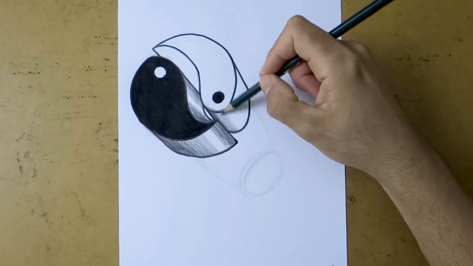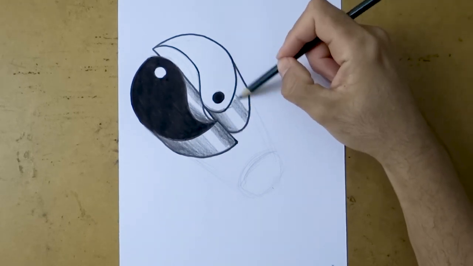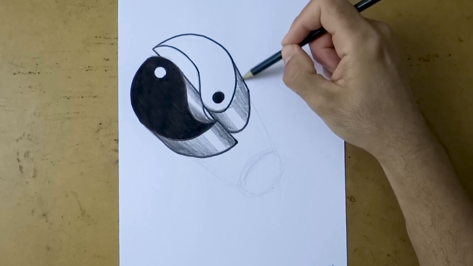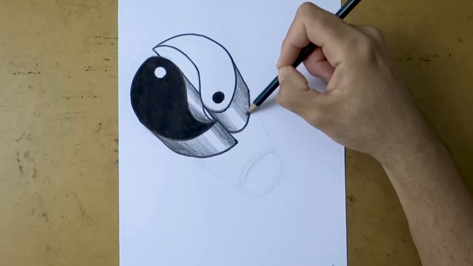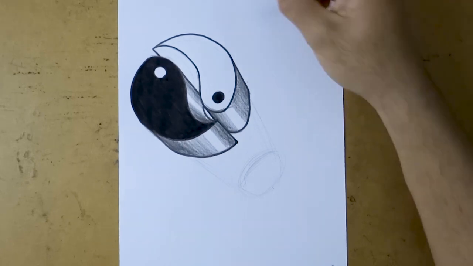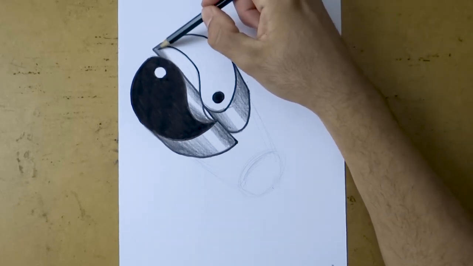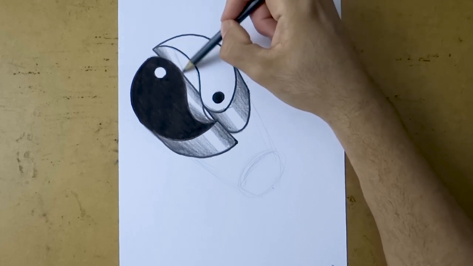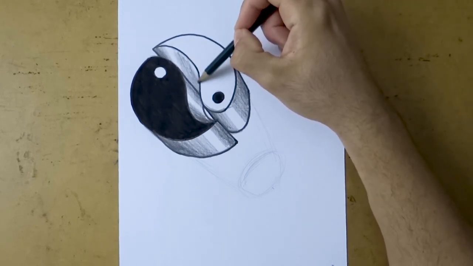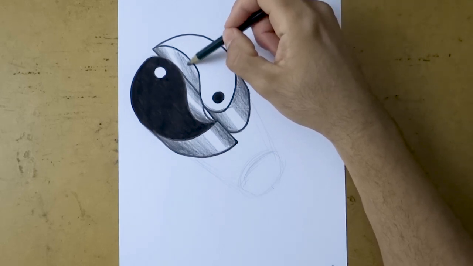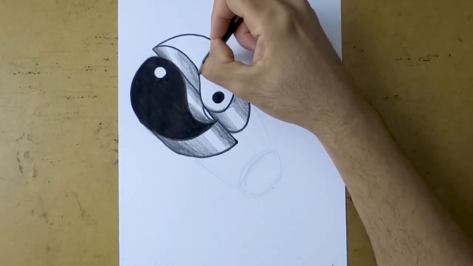I'll start a bit darker and gradually lighten towards the part that will be completely white. And here do the opposite, starting a bit lighter and darkening towards the edge. And again, always pay attention to the light and dark parts. Remember that the brightness always gives the volume effect and the shadow always gives the depth effect.